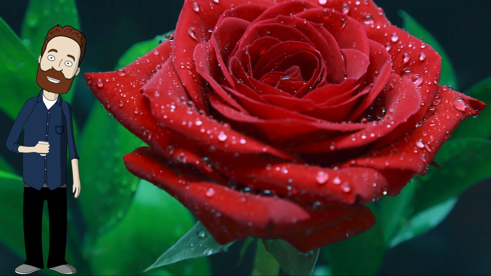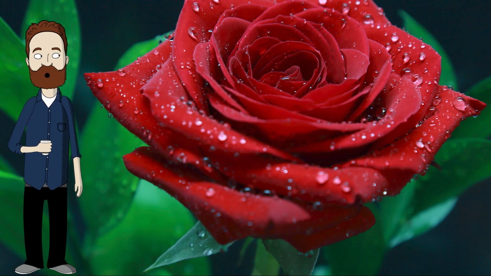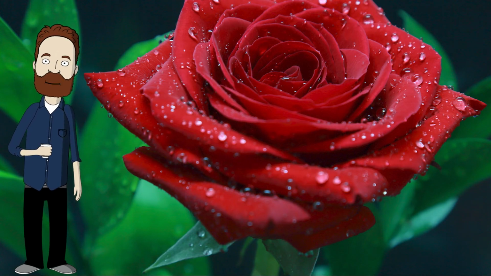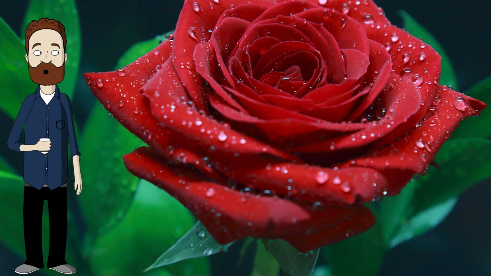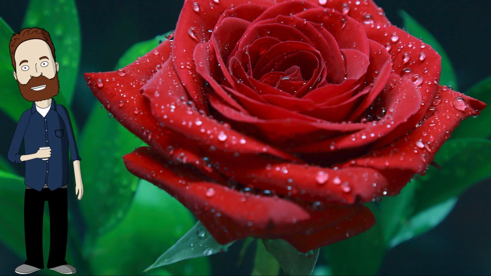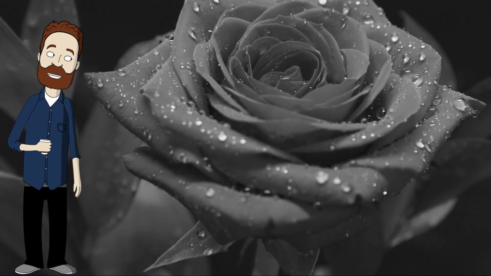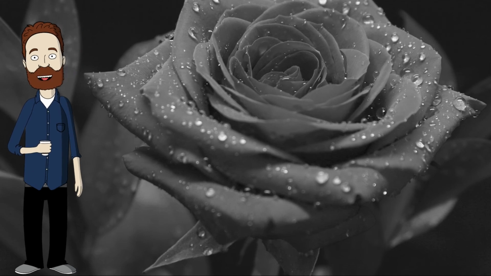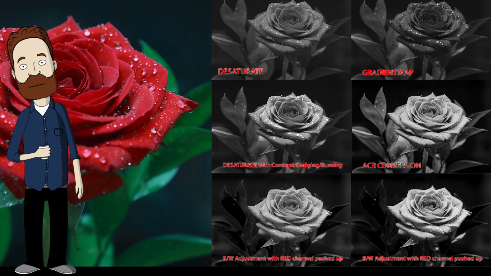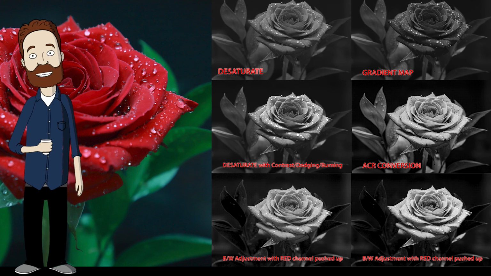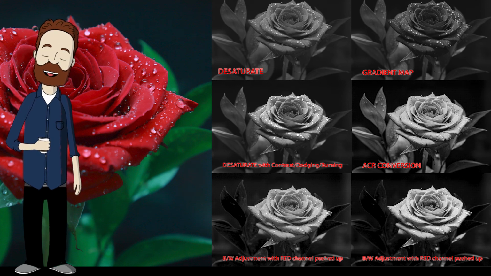For instance, under normal photography conditions, like if you were to shoot a red rose against green leaves with regular film, the red rose and the green leaves would translate to the exact same shade of gray. And Photoshop does this with one of its black and white conversion methods. So I'm going to show you how to control the colors in the black and white conversion method so that you can have local subject contrast.